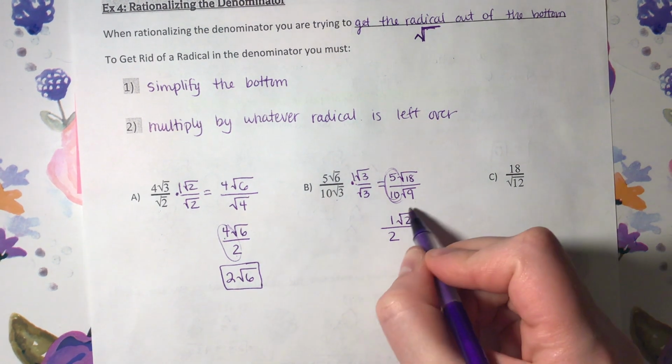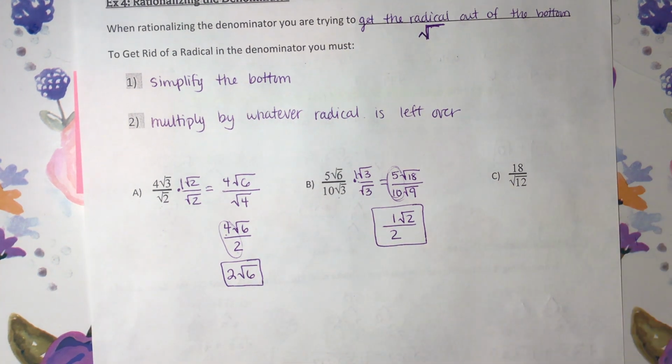And there you have it. That's your answer. I kept my numbers lined up. Whatever was on the outside, I simplified. Whatever was on the inside, I simplified that fraction.